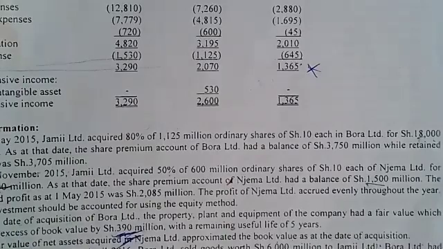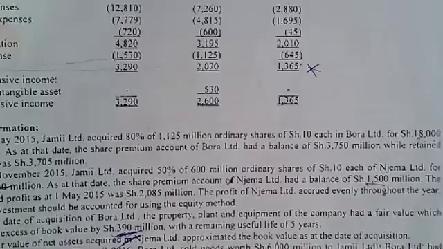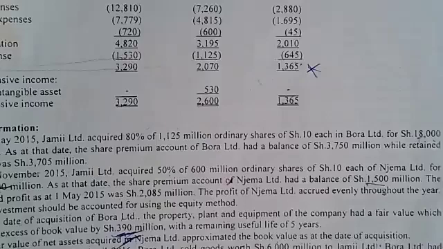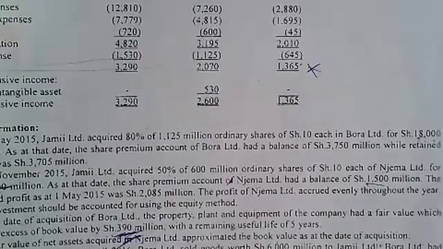Because when I will be computing goodwill, remember that goodwill is all about purchase consideration minus share of net assets. Net assets include all equity components, which are ordinary share capital, share premium, revaluation reserve, and retained profit. The revaluation reserve and the retained profit you are supposed to use are as at the date of acquisition of the relevant investee company. In this scenario, when I do the goodwill of Bora, the retained earnings I will use is as at 1st May 2015, because Bora was acquired on 1st May 2015. So I must check if they have provided the retained earnings as at that date.